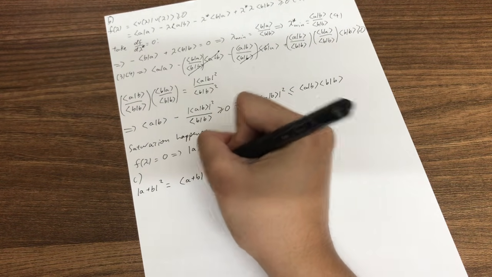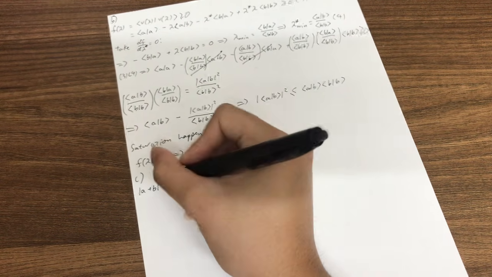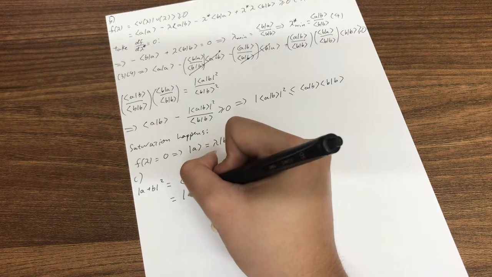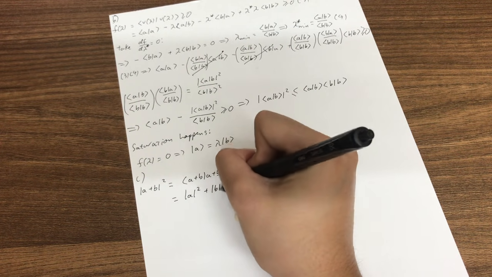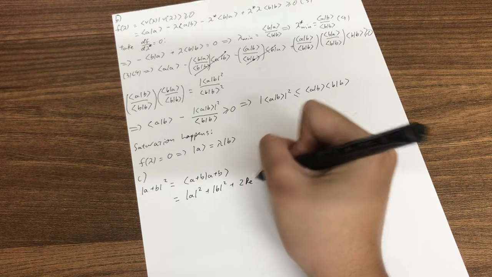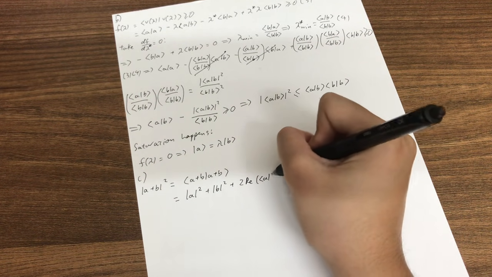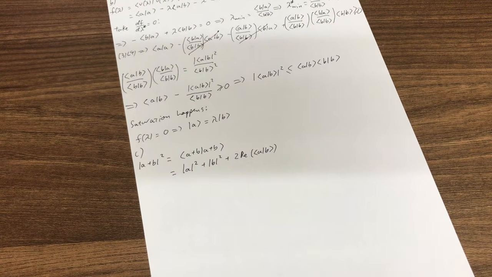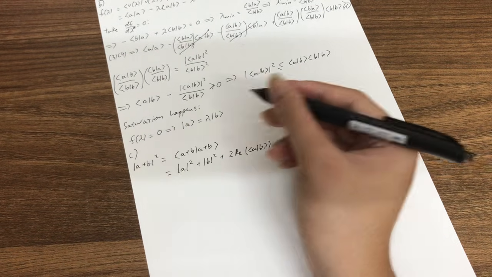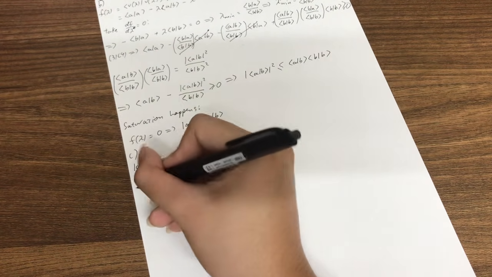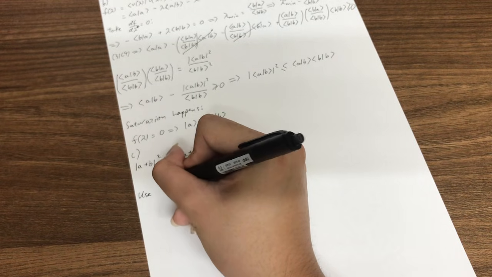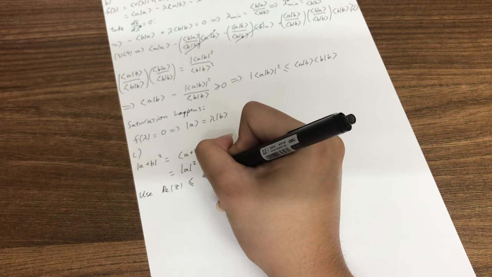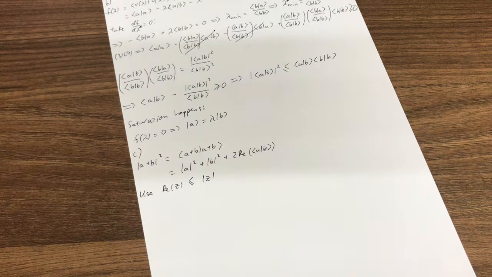This is going to be A plus B, A plus B. Now this can be expanded into A squared plus B squared plus 2 real parts of AB. This is just a formula, nothing there. Now follow the guidance. We're going to be using that the real part of Z is less or equal to the absolute value of Z itself.